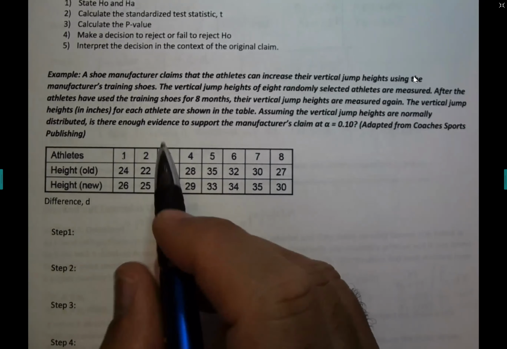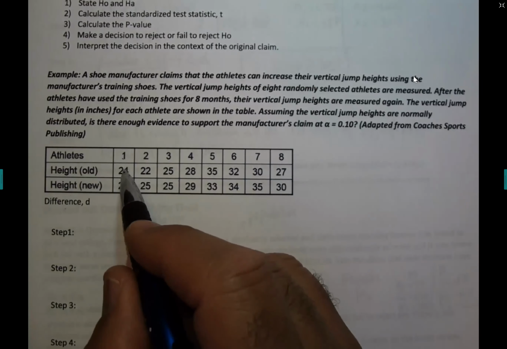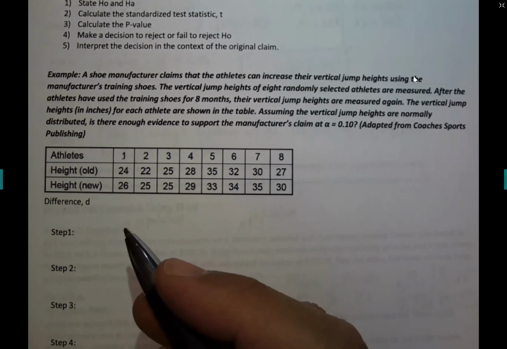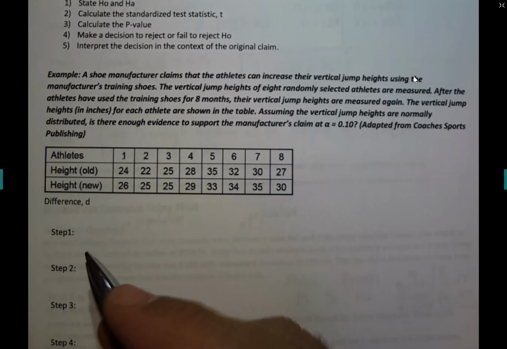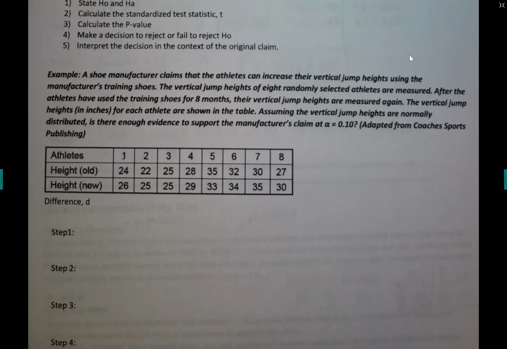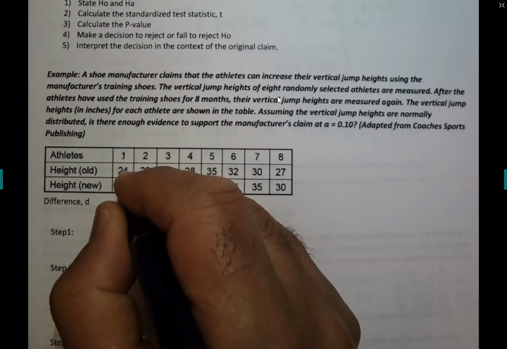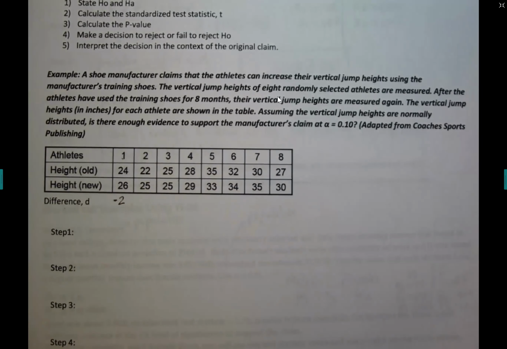So let's talk about athlete number 1. He went from 24 to 26. Do you think the shoes did work for this person, guys? Yes or no? I got a response here. Okay, yes, I agree. Okay, what is the difference between 24 and 26? 24 minus 26 is -2. So if we get a negative difference, it means it works. A positive difference means it didn't work.